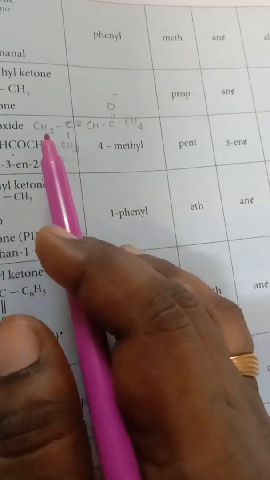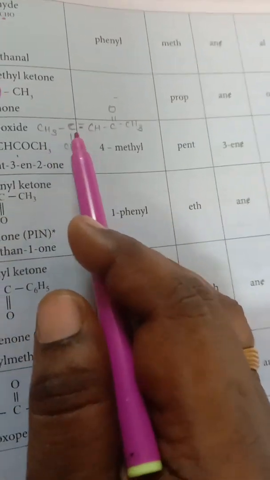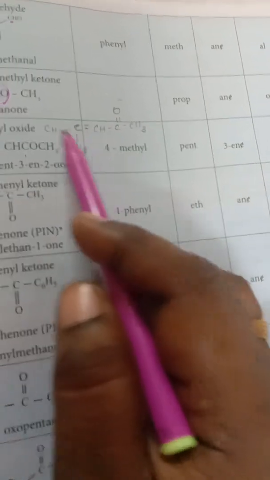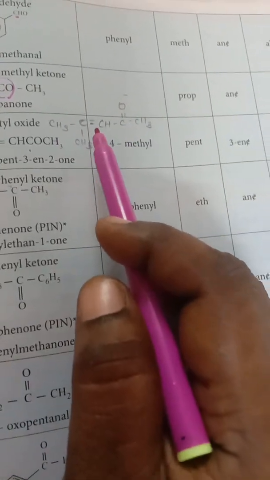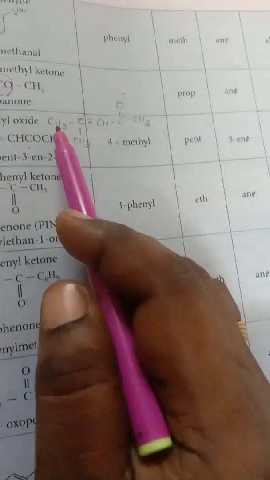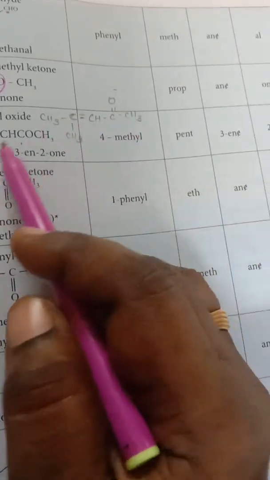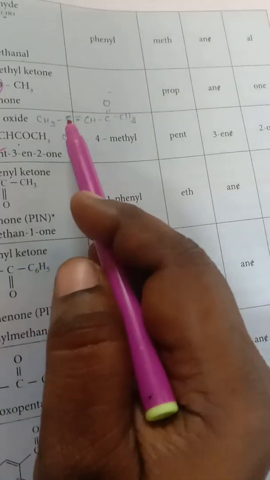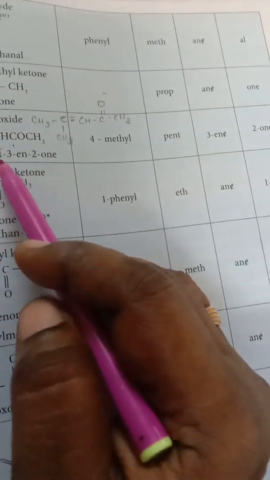See how I have written CH3, C double bond O, with CH3 as a substituent. So this is the original structure. If you write like this, how many carbons will you get? 1, 2, 3, 4, 5 carbons will be present. So where is the methyl group attached? 1, 2, 3, 4. So 4-methylpent.